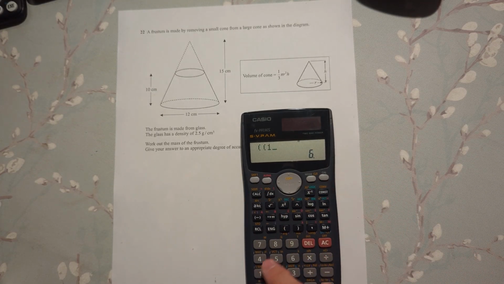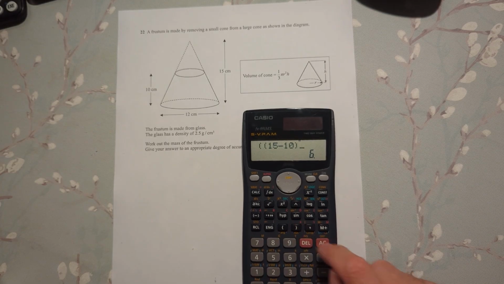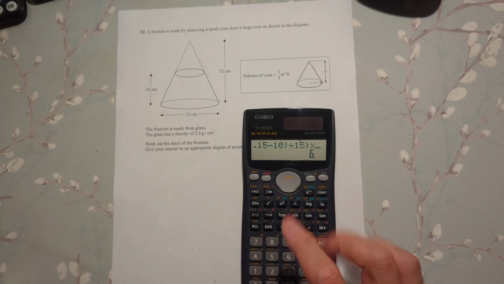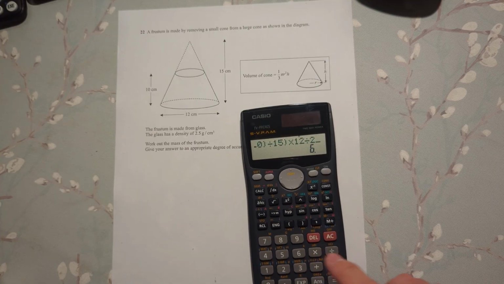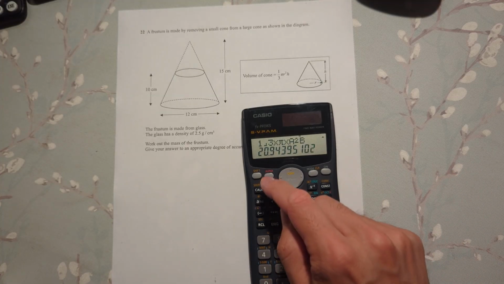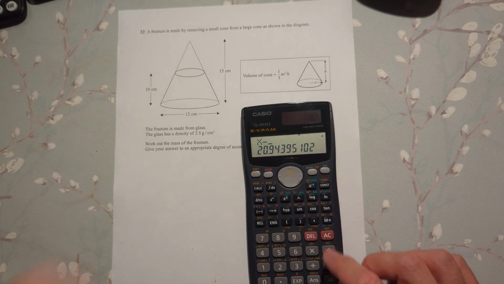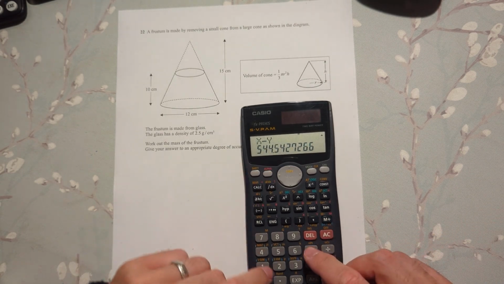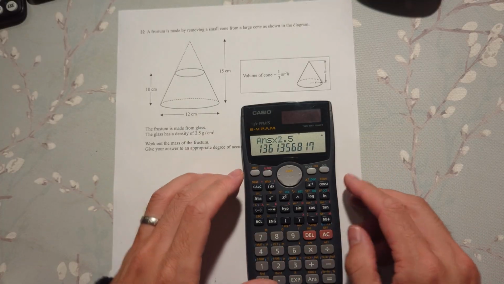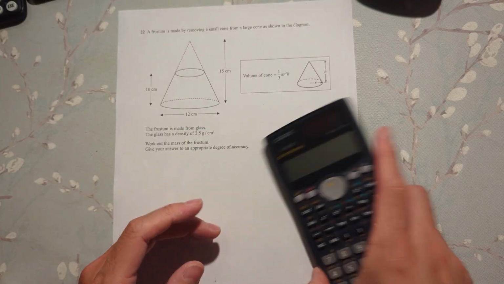So 15 minus 10, 15 minus 10 divided by 15, close brackets, times it by 12, divided by 2. B is 15 minus 10, and that one you can safely store into X, etc. Fine if you know that it does that with answer.